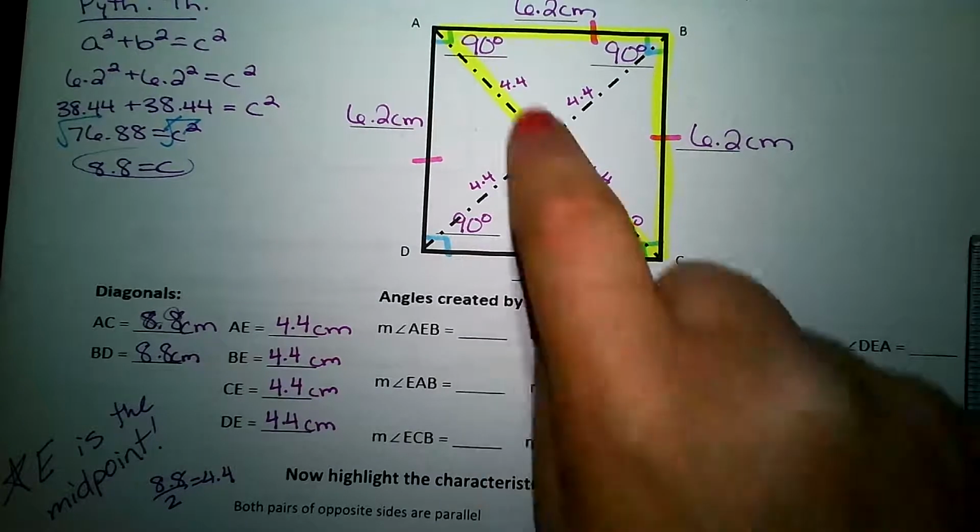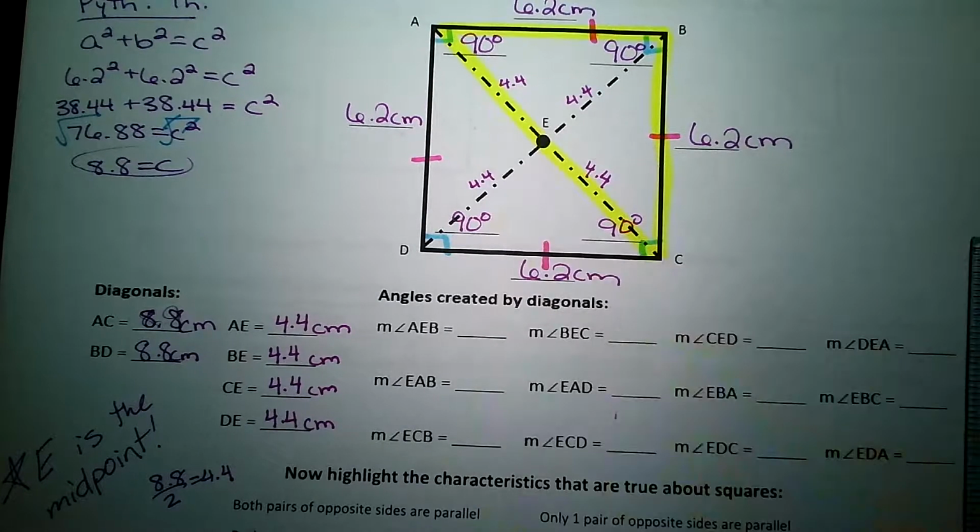And it creates 4 equal pieces to the diagonal. All right, what's next here? I think we've got all of our side measures. Let's move on to these angles. We always start at the midpoint E.